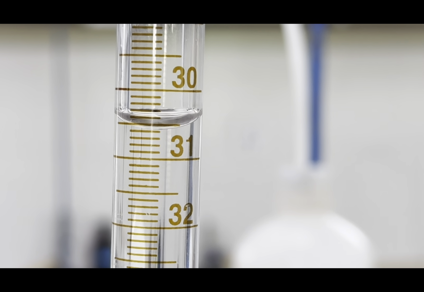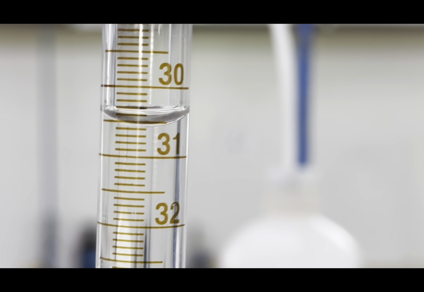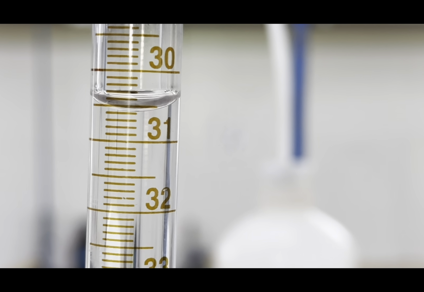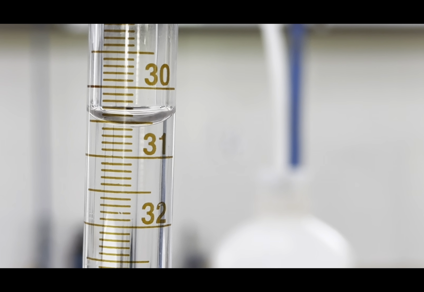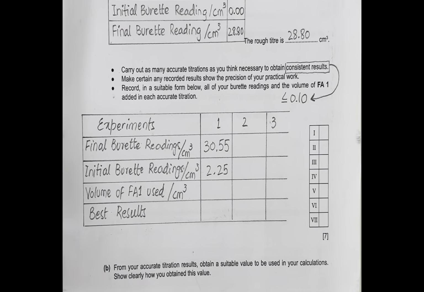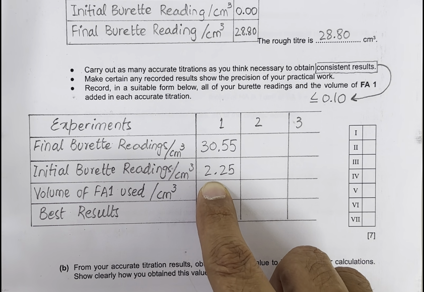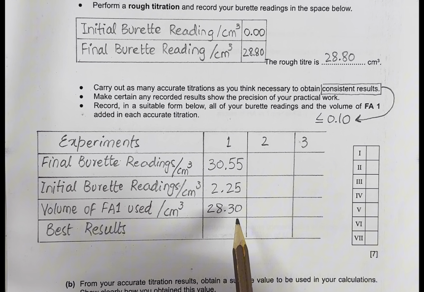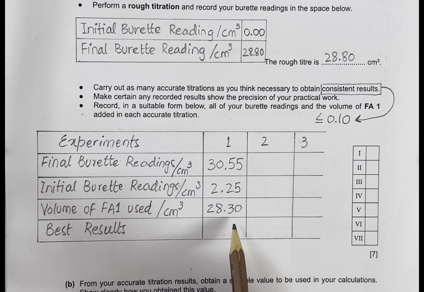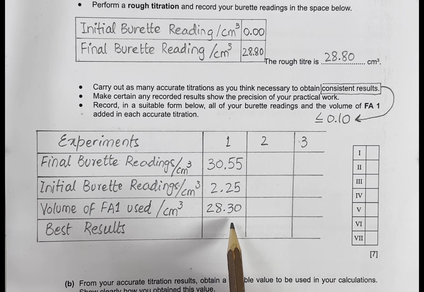Now this is my final burette reading, and we can read from here that it is 30.55, because again it is in between the 5th and 6th graduation. So I have recorded here the final and initial burette readings. Now I will subtract these two readings to get the volume of Fa1 used. The volume used here is 28.30, which you can see is actually lesser than 28.80. So this is your accurate titration result number 1.